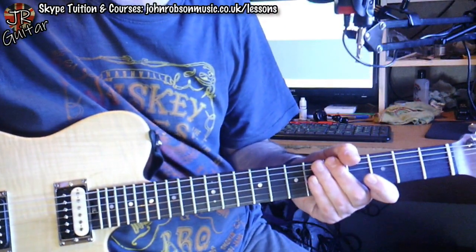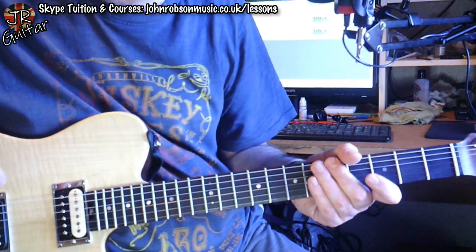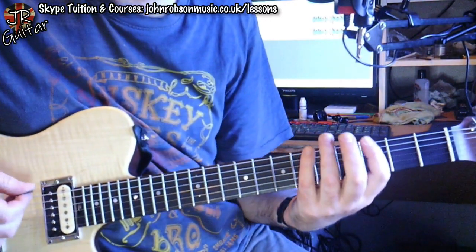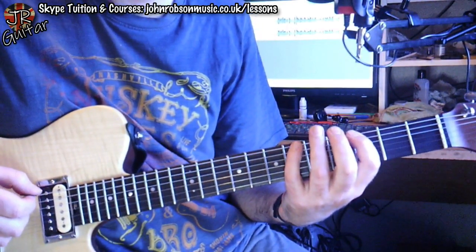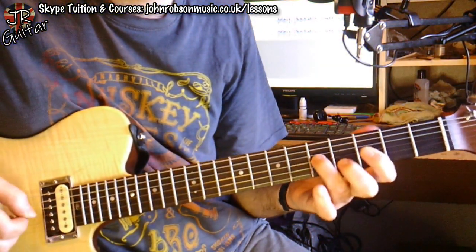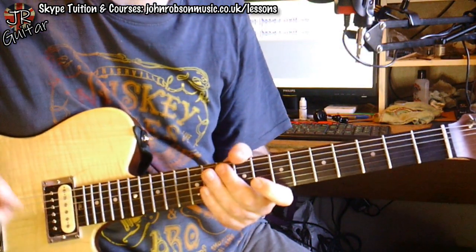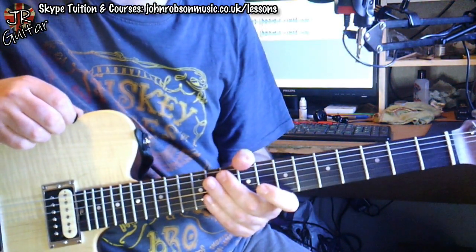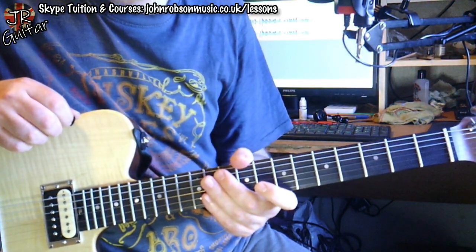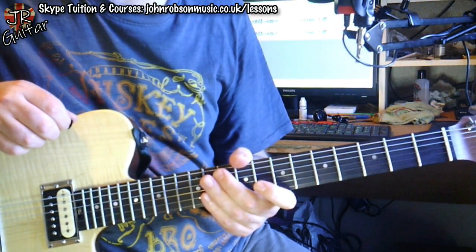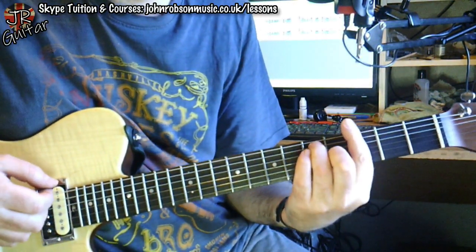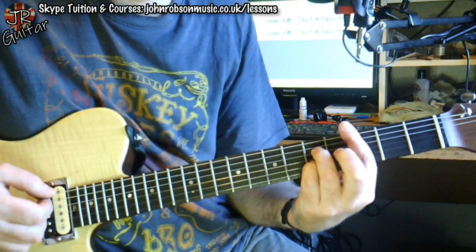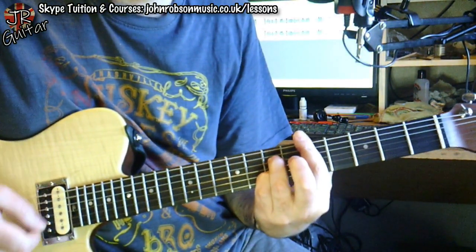Okay, what we're going to do here is basically expand our old friend, the minor pentatonic. If we're doing a blues in the key of G, we'd probably be using G minor pentatonic. Like that, and all the other positions of it up and down the neck. Now, what we're going to do is basically borrow some notes from the underlying chords. For example, we're playing over a G7, a C7 and a D7.